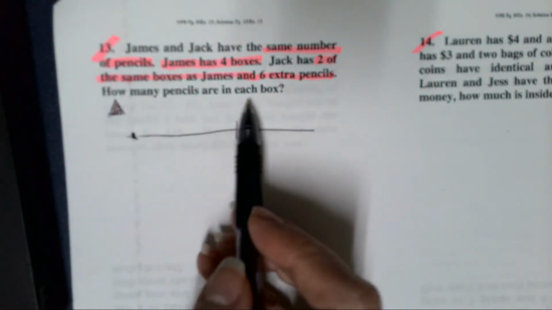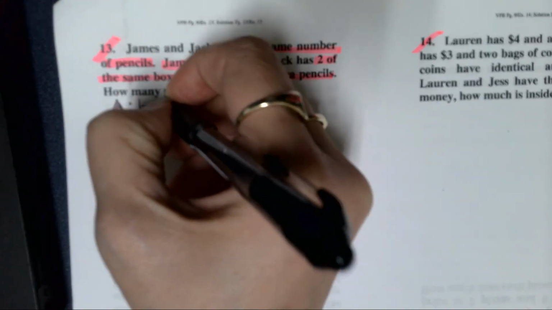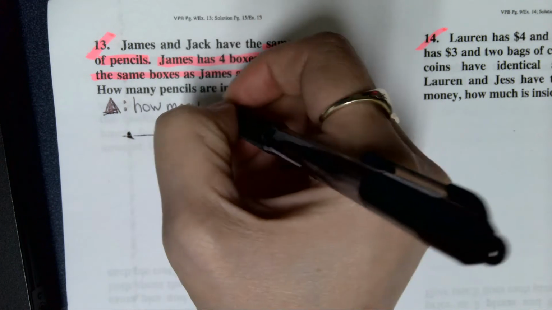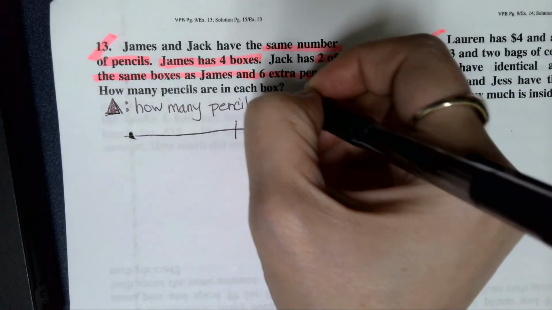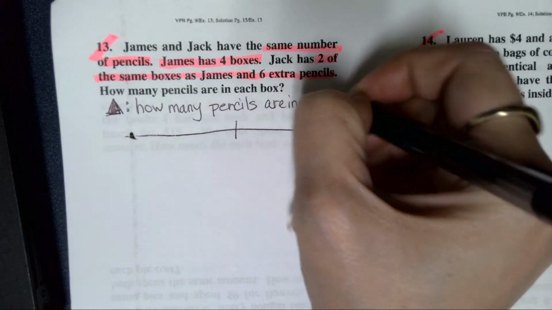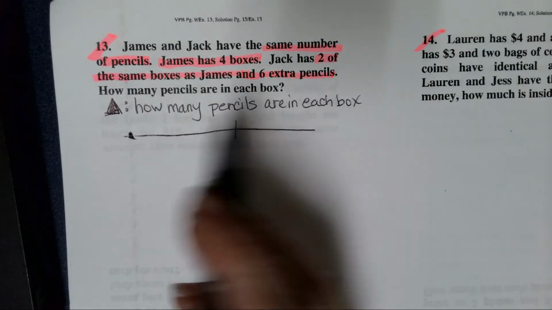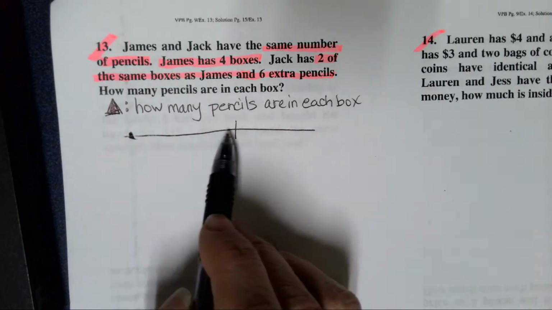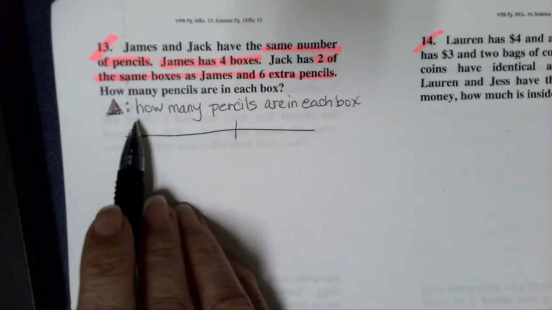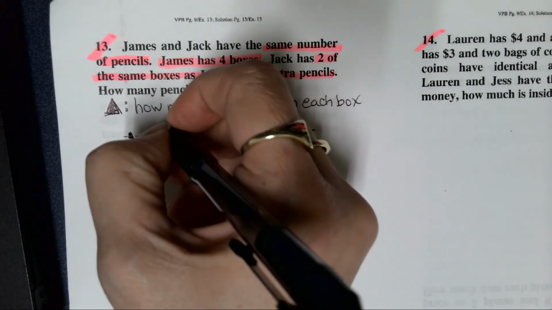Let's go to that last sentence. How many pencils are in each box? So pawn is how many pencils are in each box. So if we know that James and Jack each got the same amount, I'm going to show James on this left-hand side. He's got 4 boxes, and we want to know how many pencils are in each box. So we're going to draw 4 boxes.